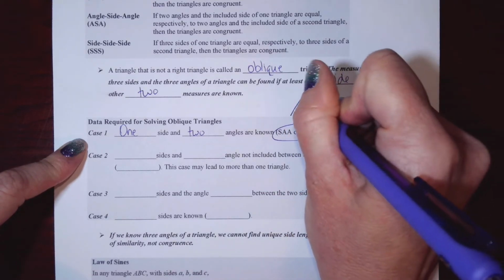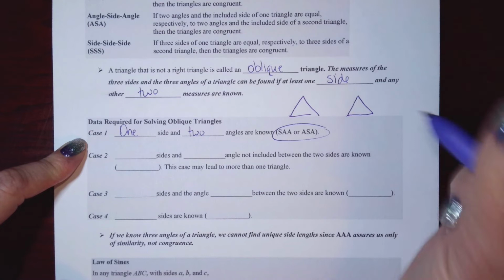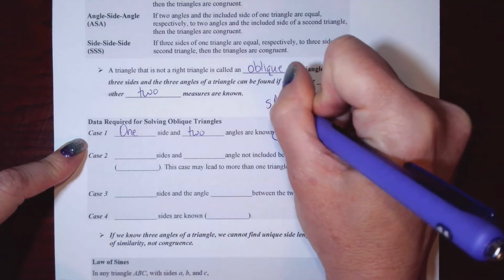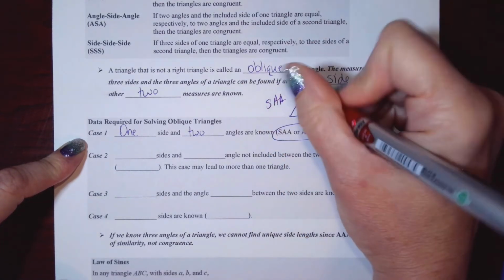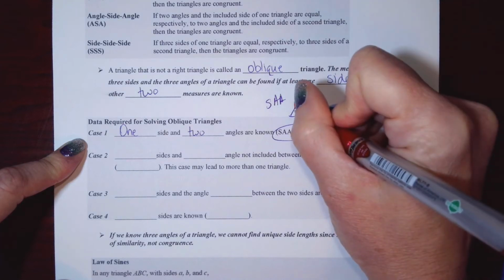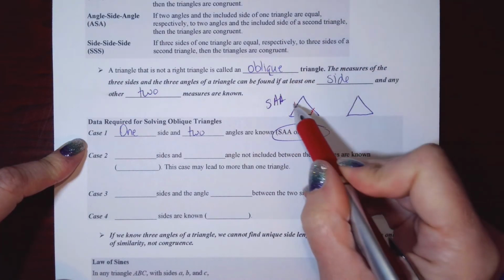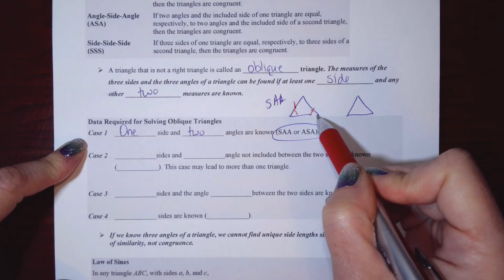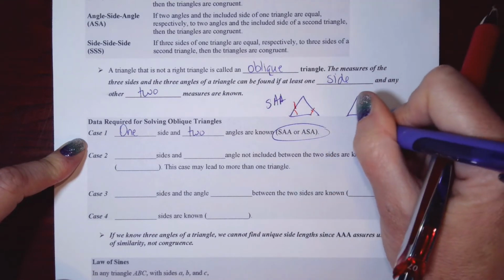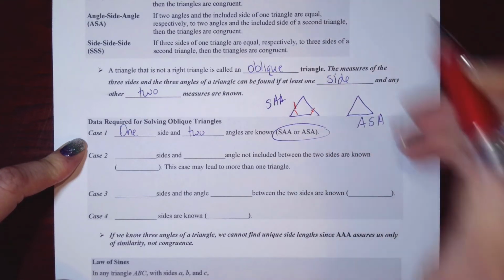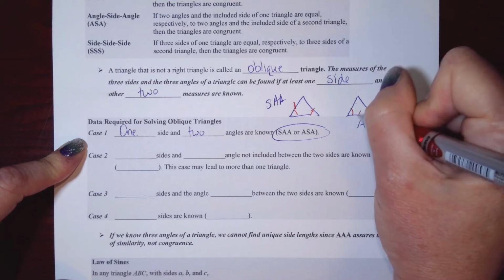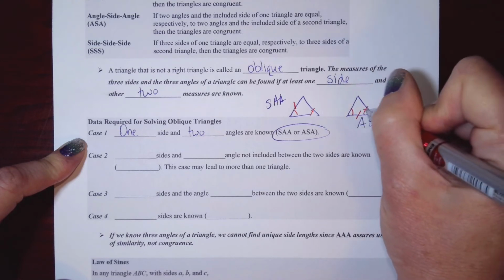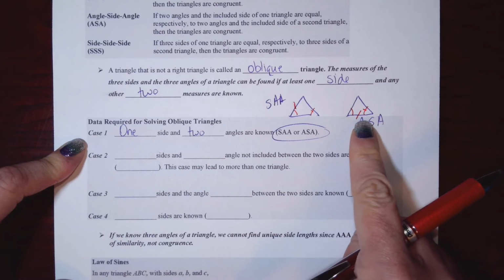So, for example, if I know side, angle, angle, then I might know this side and these two angles. If I know angle, side, angle, that means I know the angle, the side between them, and then the other angle on the other side.